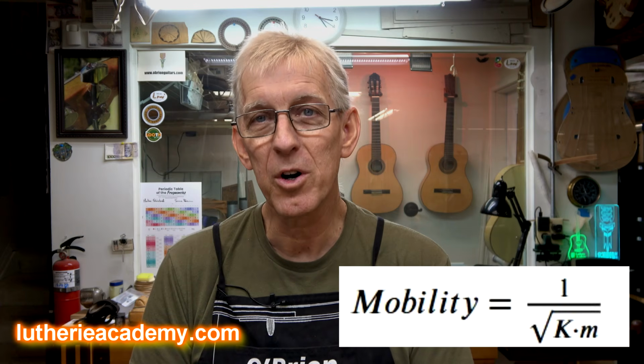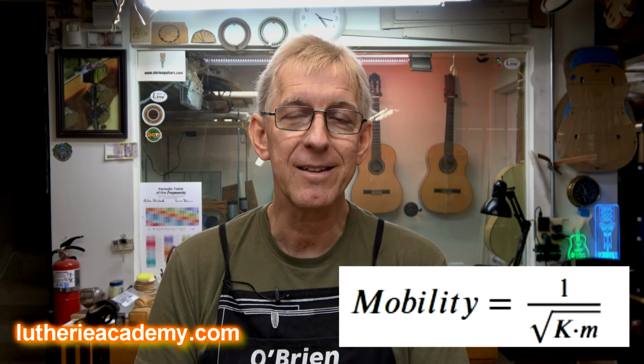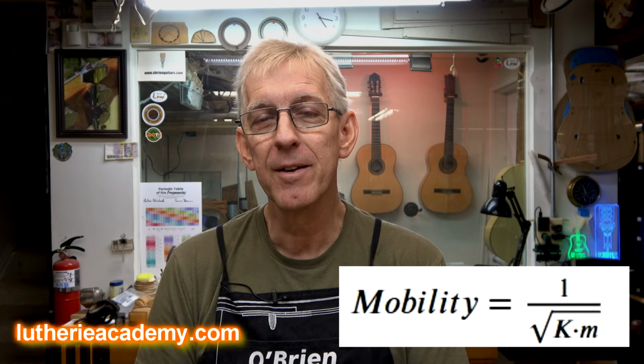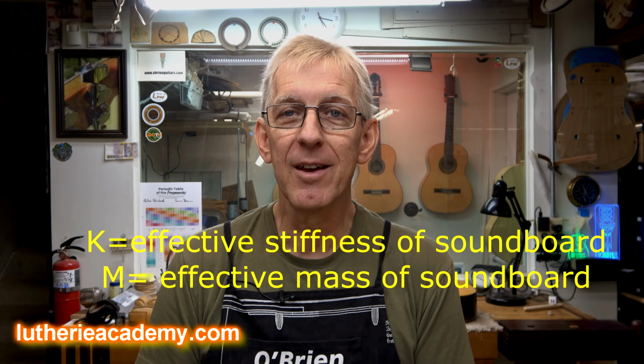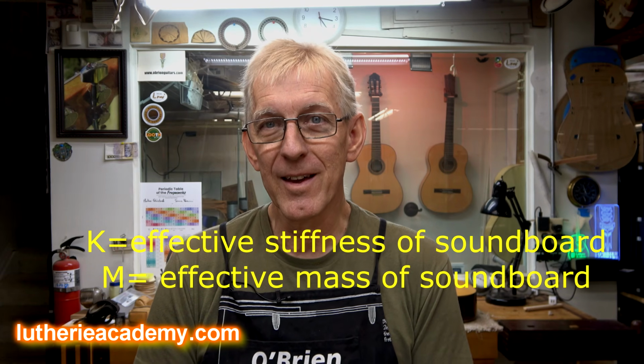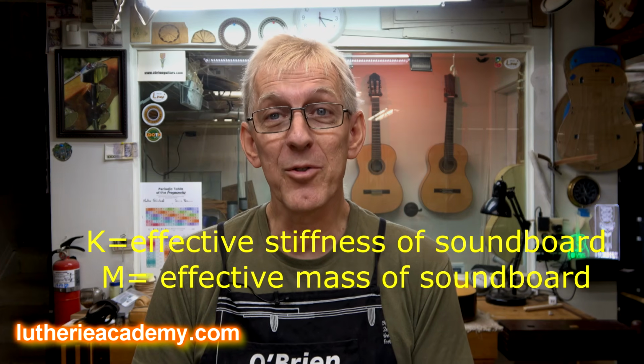And there's a little bit of math involved here. Basically, the formula for calculating monopole mobility is Y equals 1 over the square root of K times M. Now, Y is monopole mobility, K is the stiffness, and M is the mass. Now, that's probably a lot more information than you wanted to receive at this point. But let me see if I can simplify it for you.